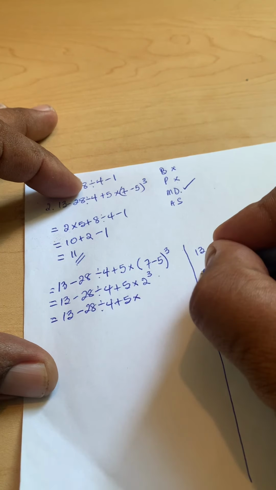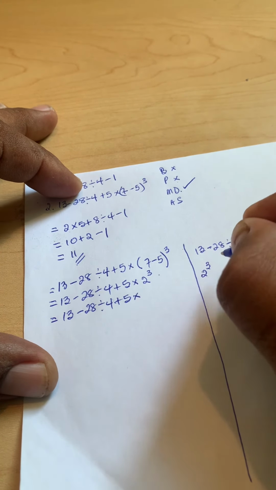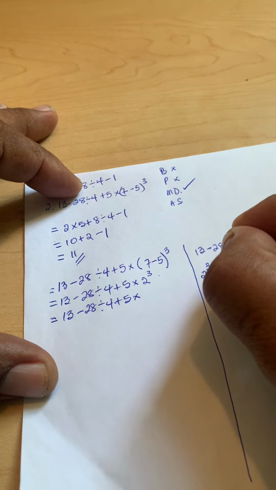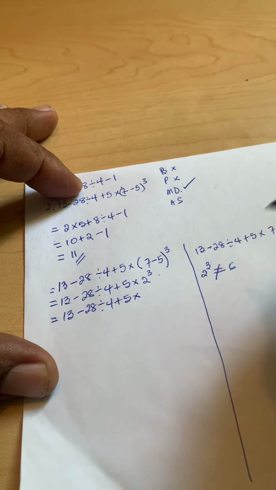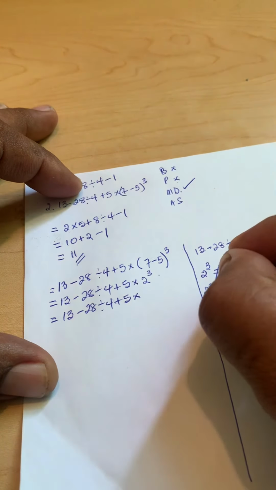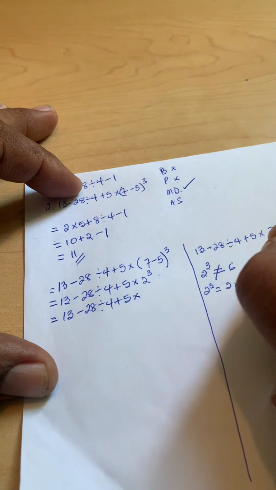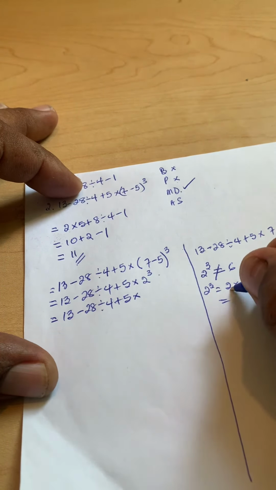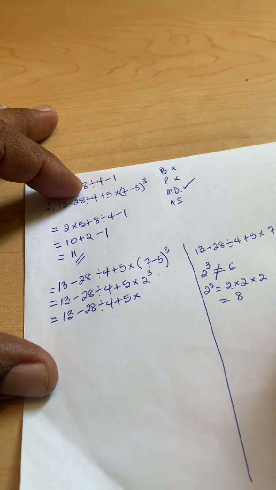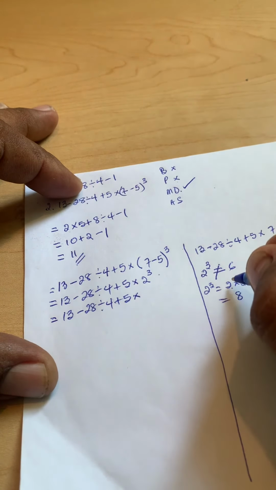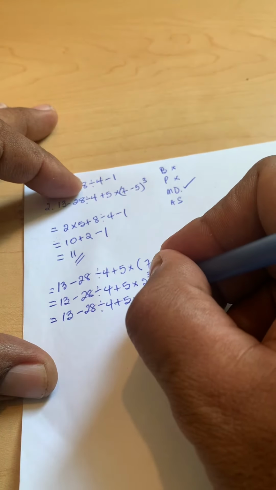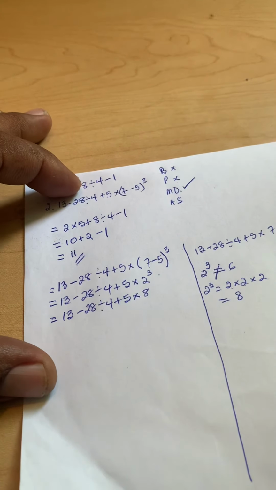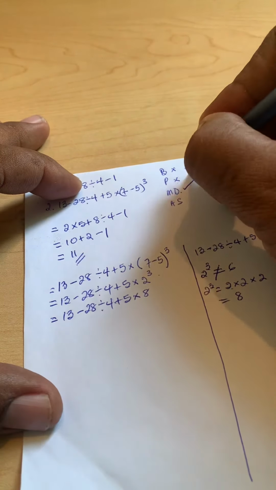Sorry, 2 to the third power. 2 to the third power is not equal to 6. 2 to the third power is equal to 2 times 2 times 2, which is 2 2s are 4, 4 2s are 8. 8 is the answer and not 6. So you put 8 right there. Alright? So we remove brackets, we remove powers.